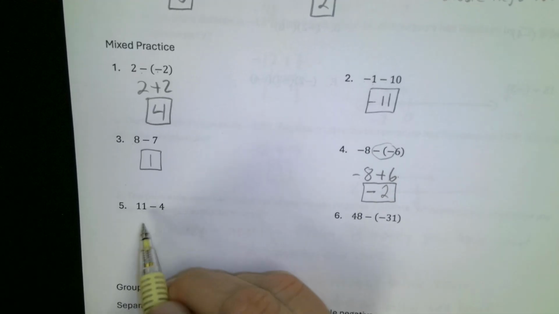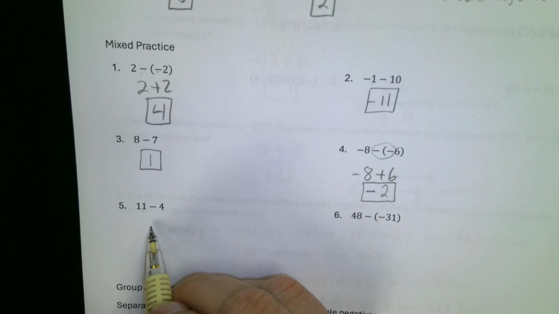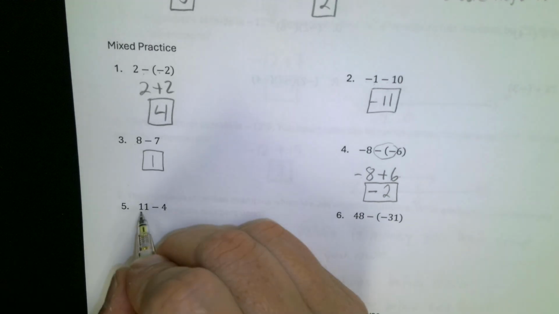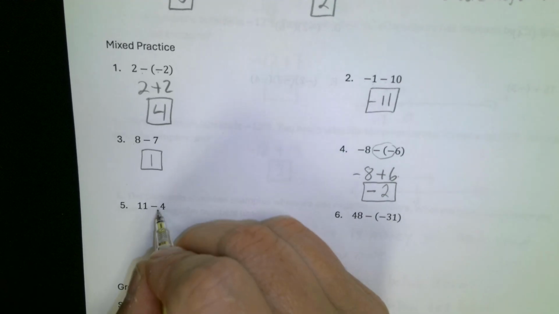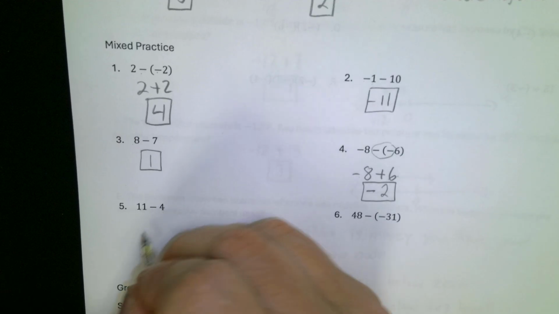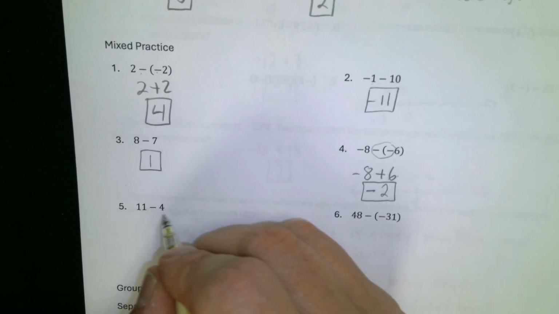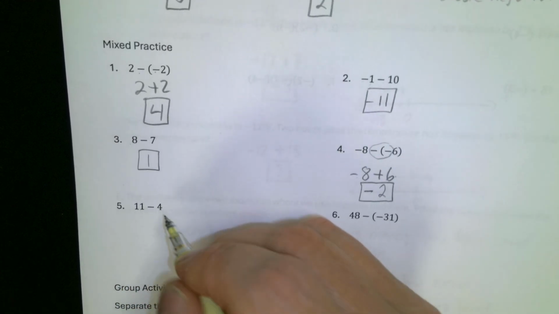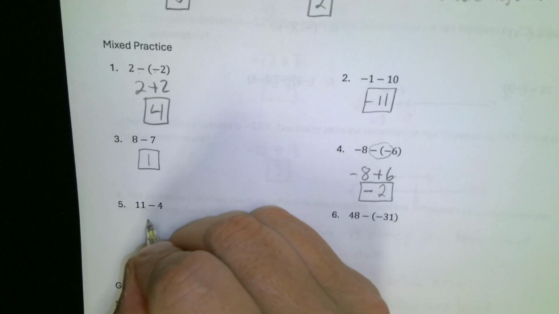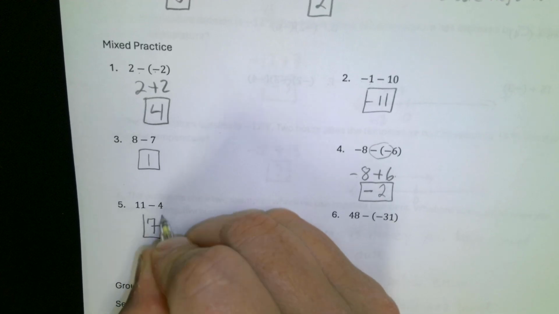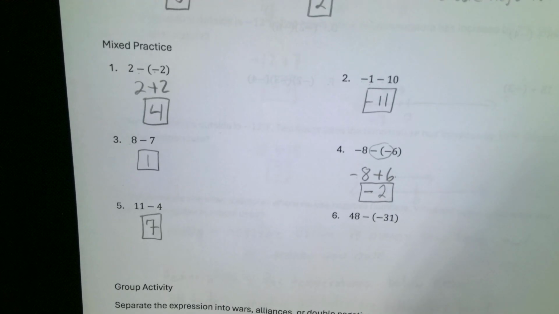All right, next one. Alliance or war? If you said war, you were correct. It's positive 11, and it's a negative 4. So they're going to fight it out. Positives win because 11 is more than 4, right? So you have more positives than negatives. And if you do the subtraction, there will be 7 positives left over.